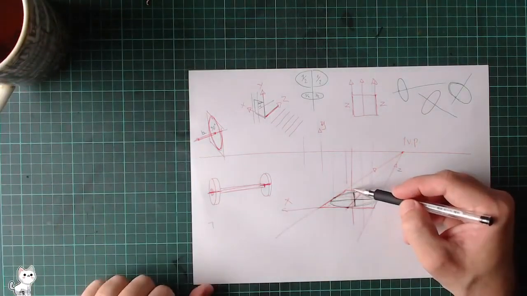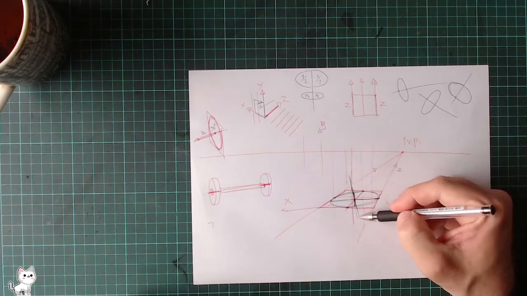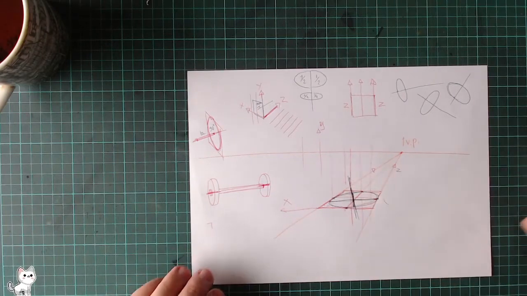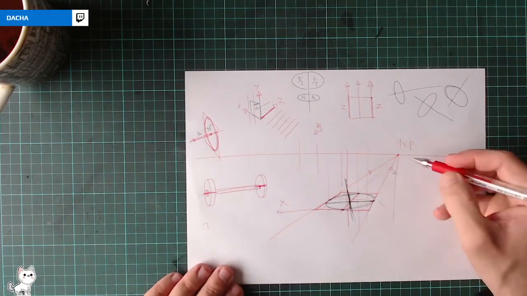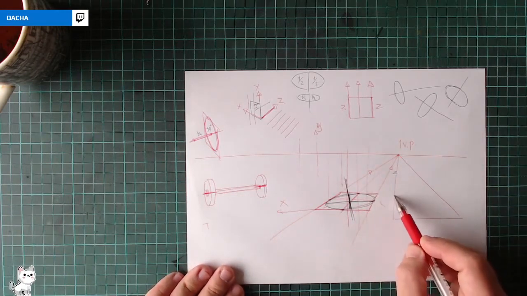So my ellipse here actually happened a little angled, so it's a freehand inaccurate moment here.